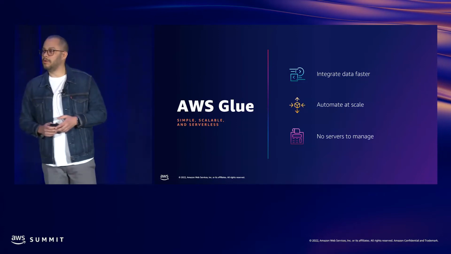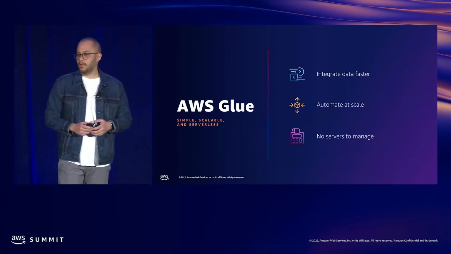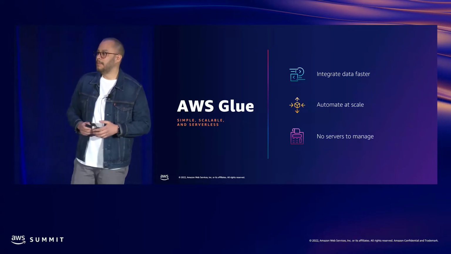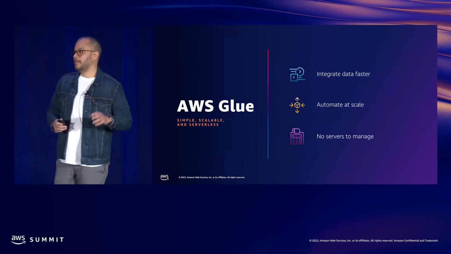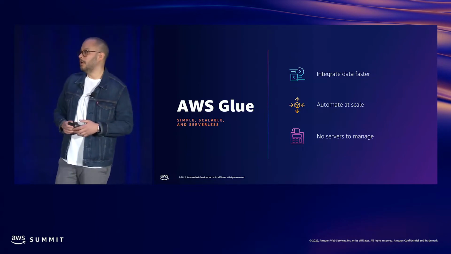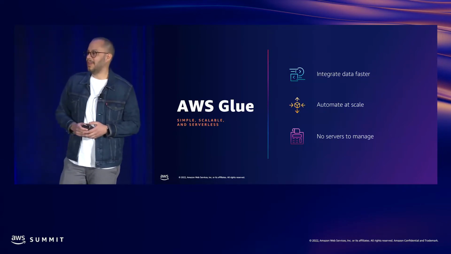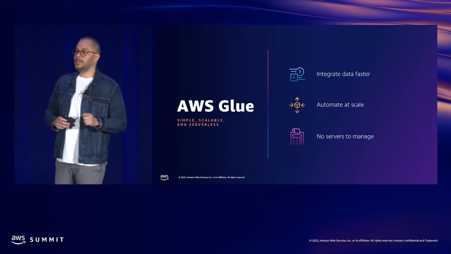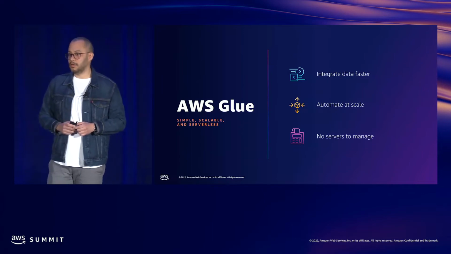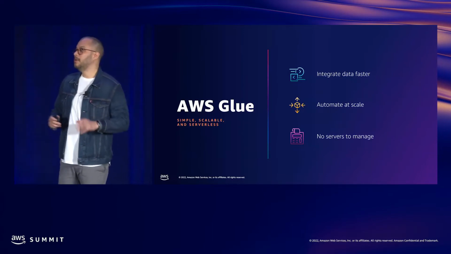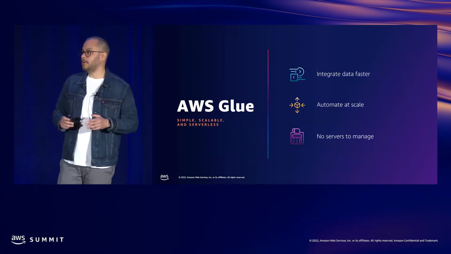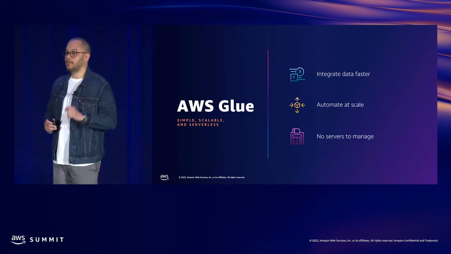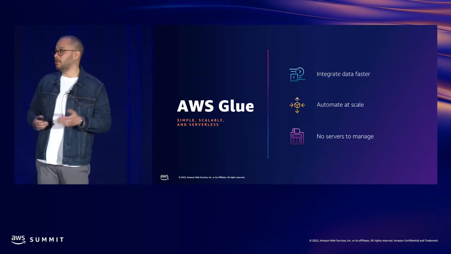And the last one, and this is my favorite one, is that Glue is a serverless solution. So you don't need to worry about clusters, or about running operations on top of your data platform, because we take care of that for you. The only thing that you have to do is bring your code and your data, of course, and we are going to take care of everything else for you. And you don't need to pay for something that you are not using. You start paying when you run your job, and when the job is done, you don't need to pay anymore.